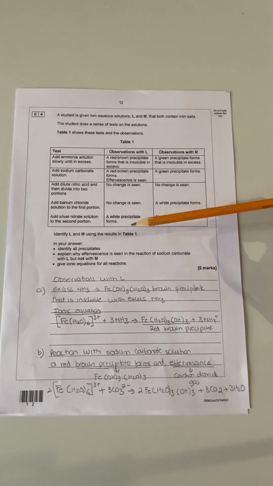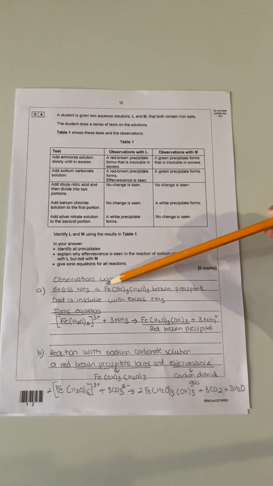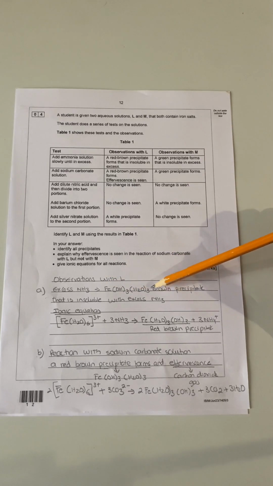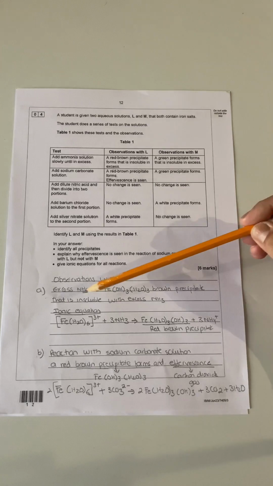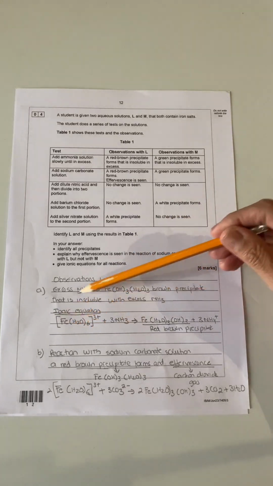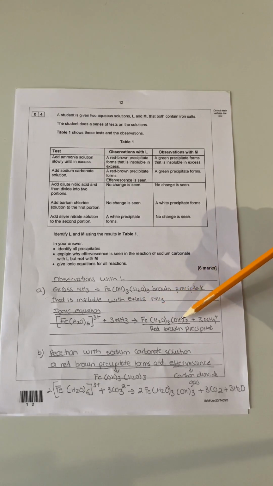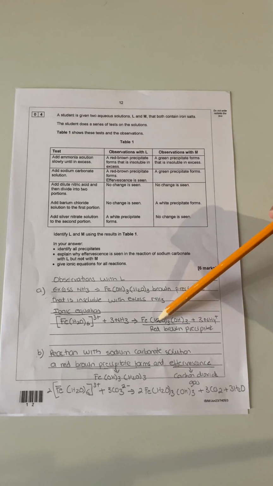So let's start, sorting it out this way, with the observation with L. When you add excess ammonia, you get a brown precipitate, Fe(OH)3, which is insoluble in excess NH3. The ionic equation for this is Fe3+ plus ammonia; basically ammonia replaces the water. Ammonia takes away the hydrogen, forms 3 ammonium ions, and leaves 3 OH- there. So this is your brown precipitate, okay?